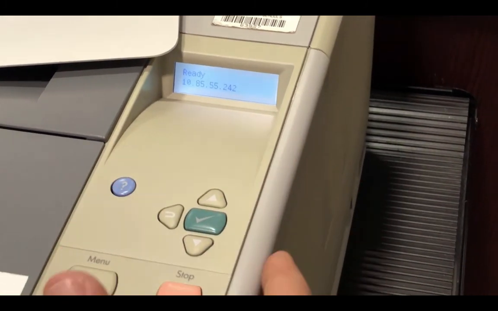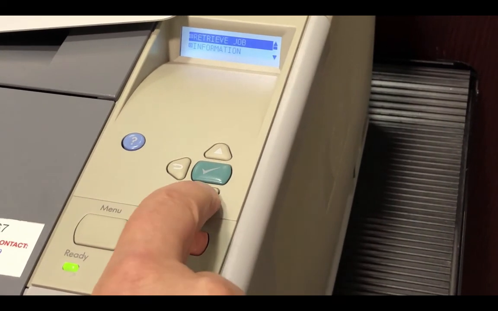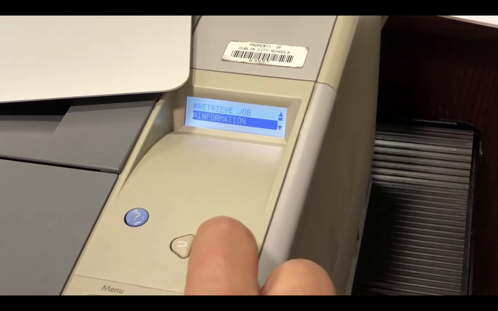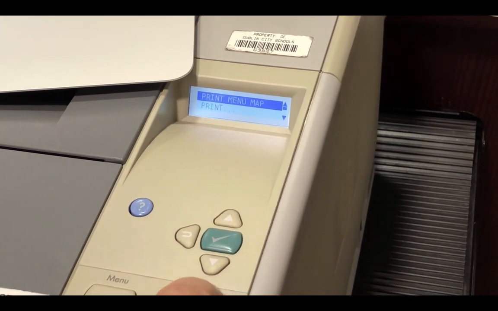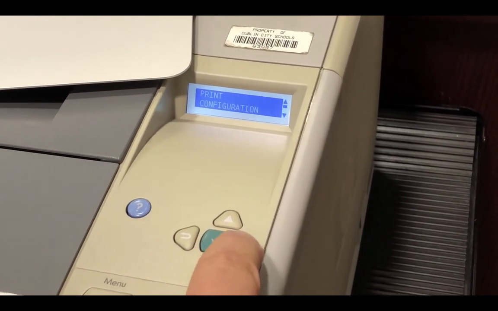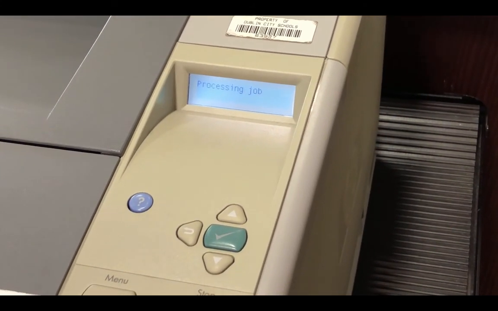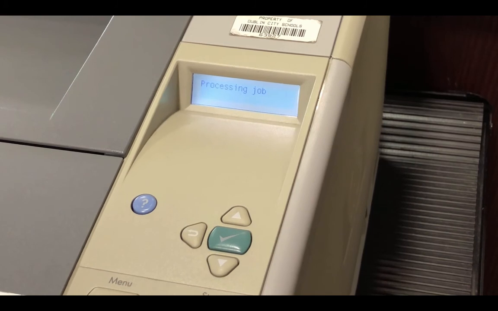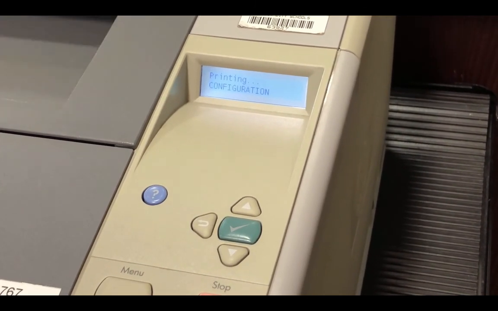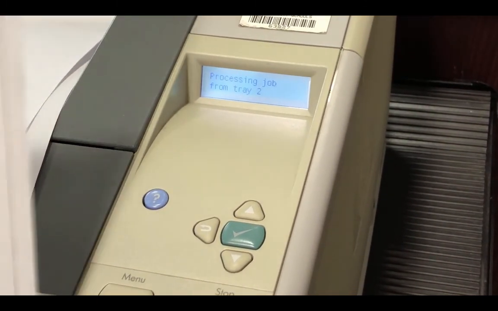If for some reason that's not showing up, you can always hit the green check mark, go to the arrow so it says information, hit the green check mark again, and then use the arrow down where it says print configuration. If I hit the green arrow again, it'll print something that has the IP address on it. There's a time here and there where it may have another message in there so you can't see the IP address, but it's really important that you know what the IP address is.